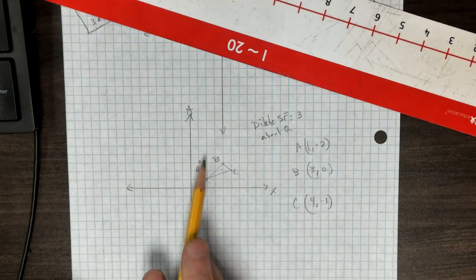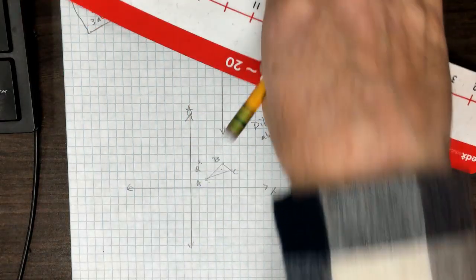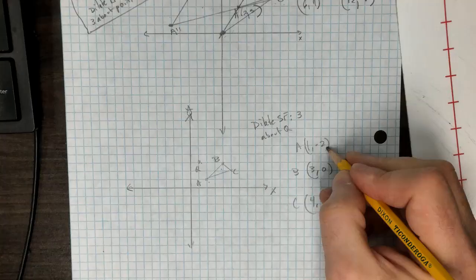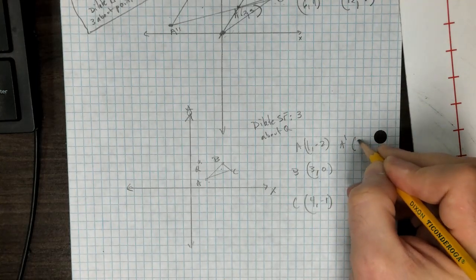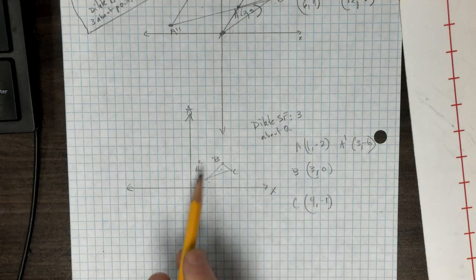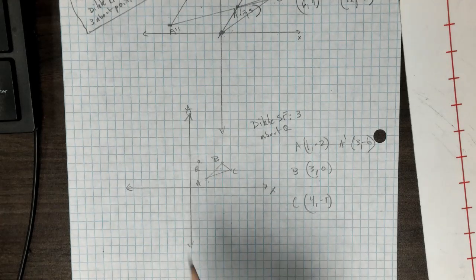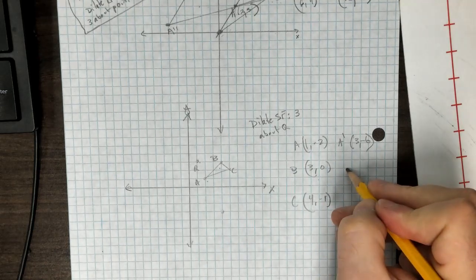So if Q is the origin, and these are the locations based on Q, then we can just apply the general rule that we learned, which is to multiply them by the scale factor. So A prime would become 3, -6. And so from Q, I would go over 3, down 6, right here. That would be where it would be.